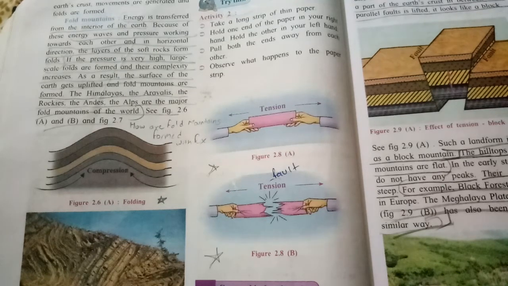And there are some other mountains too. We have discussed that we also have different types of mountains in the world: the Himalayas, Aravallis, Rockies, Andes and the Alps are the major fold mountains. When someone asks you about fold mountains, these are the fold mountains located in different countries of the world, and there is a picture of fold mountains. There are different fold mountains because of the tension created in the interior of the earth. So because of these things, this happens.